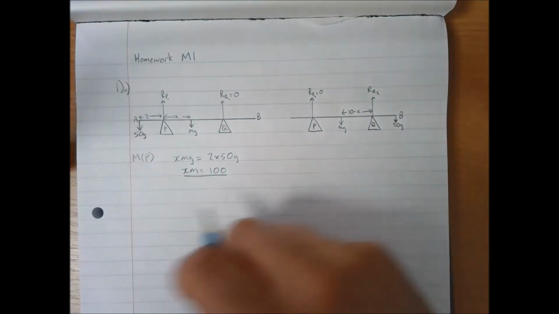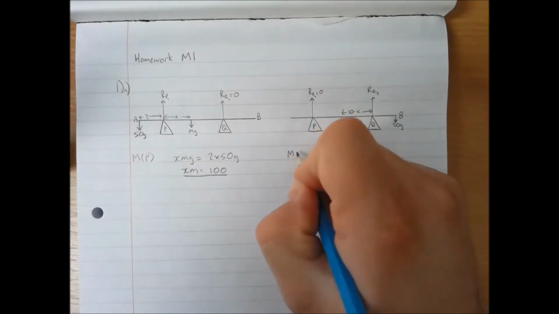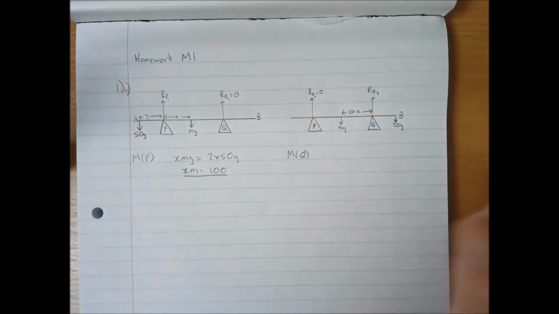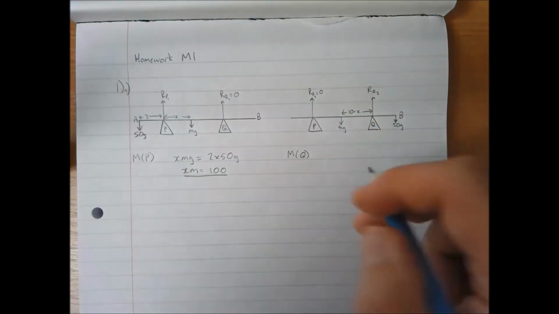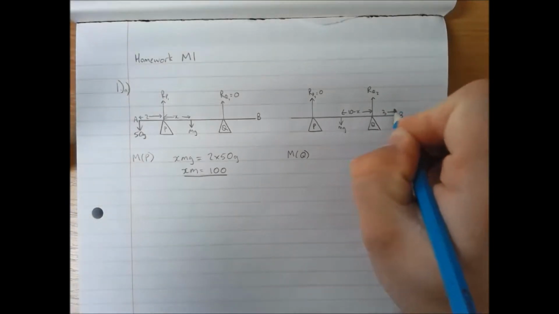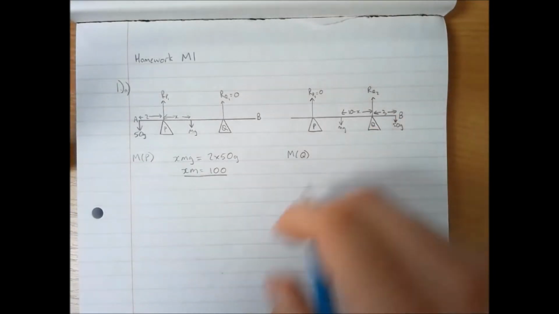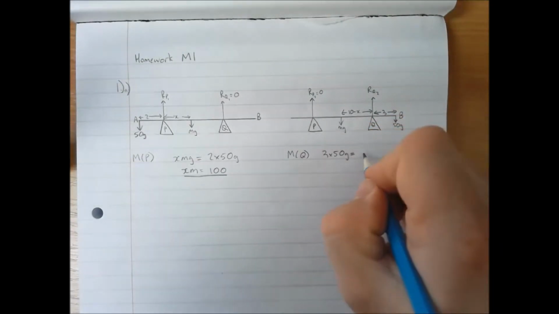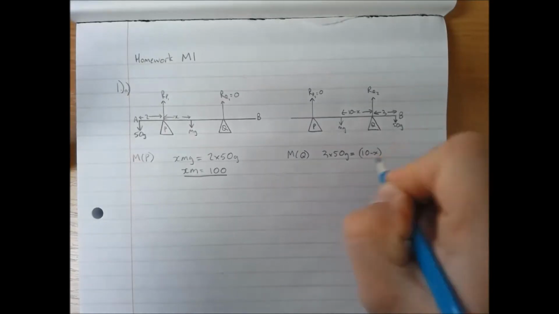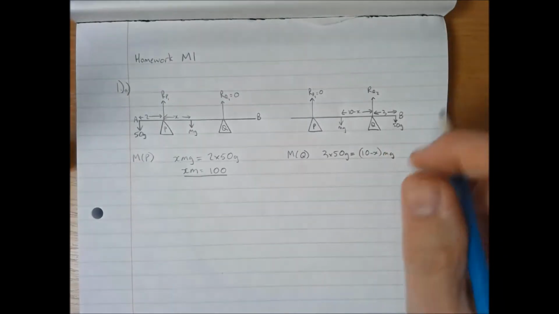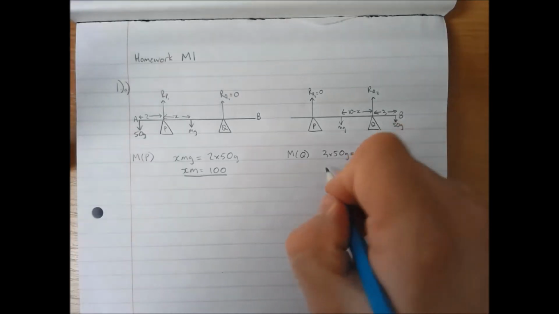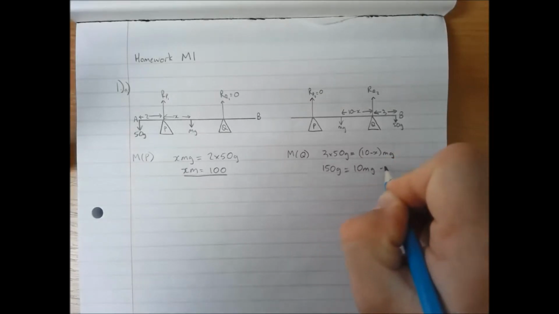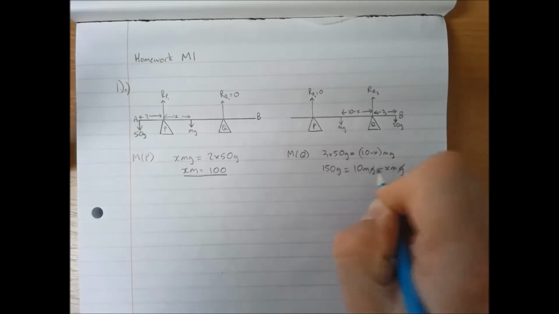On my second diagram, to do the same thing, I'm going to take moments about point Q. Again, RP2 is currently 0, so RQ2 can be eliminated from my problem. Clockwise, sorry, I'm missing a distance there. That one is length 3. Clockwise, 3 times 50g is equal to anti-clockwise (10 minus x) lots of mg. If I expand that, 150g equals 10mg minus xmg. All those terms have got a g in, so I can cancel that out.